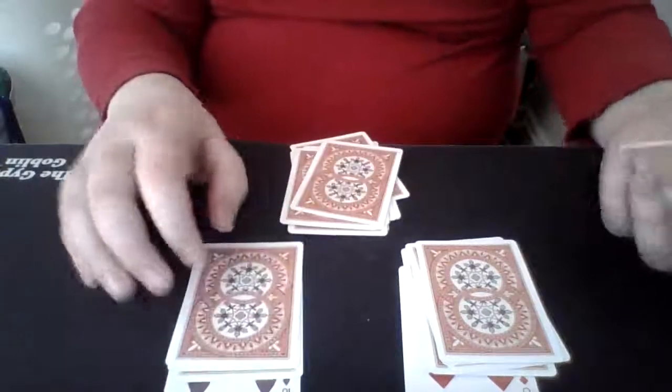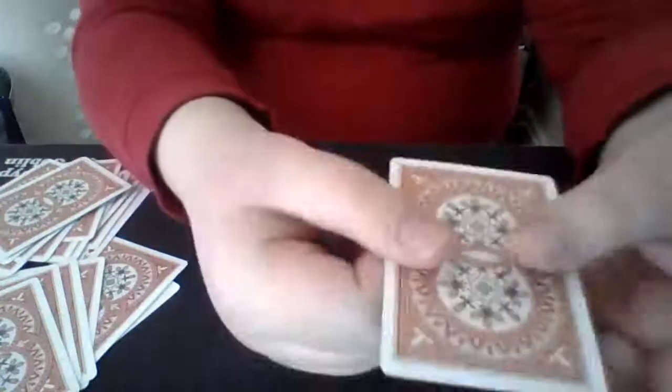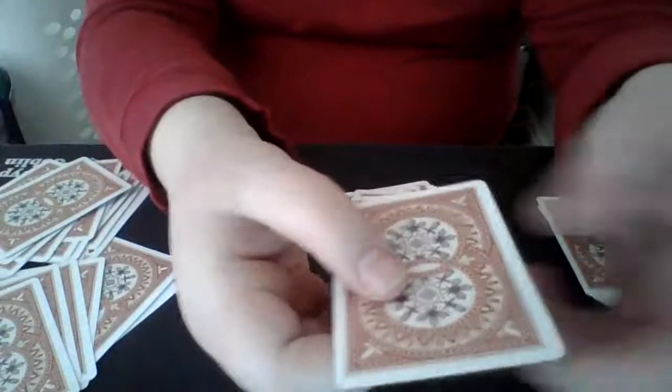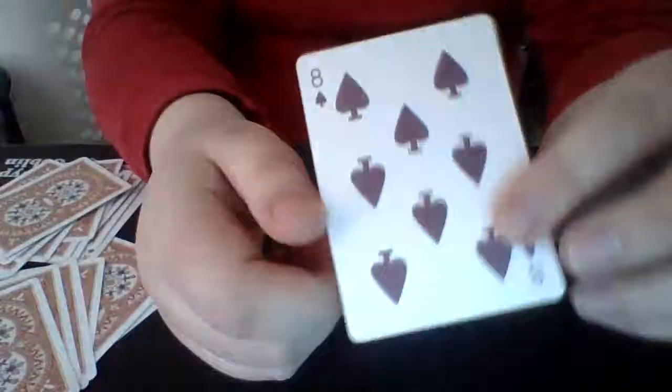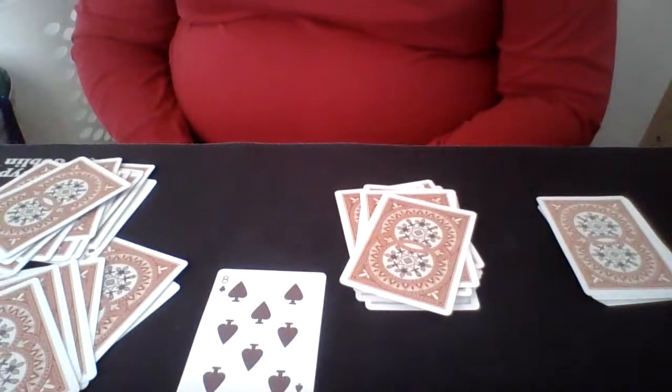Now we're going to add these up. So 10 plus 8 is 18, and one more is 19. So if we go 1, 2, 3, up to 19. Now keep in mind, the deck was shuffled. I said the 8 of spades. You chose 3 cards. We got the number 19. And the 8 of spades is the selection. So that was supposed to be the trick for my other video. So without further ado, let's get into the tutorial for this trick.